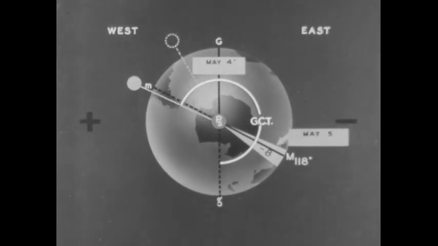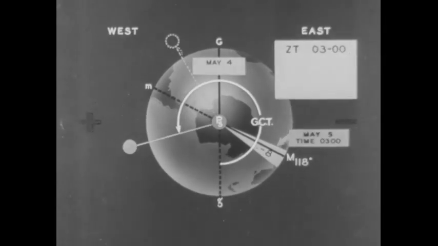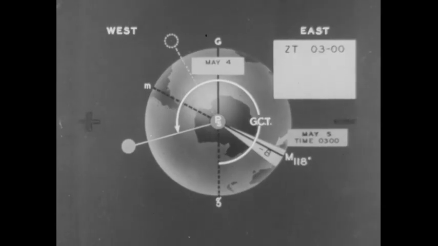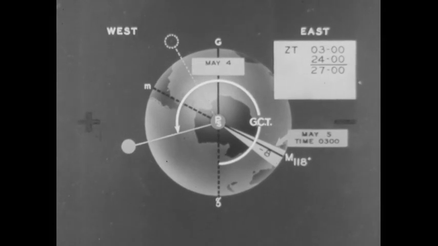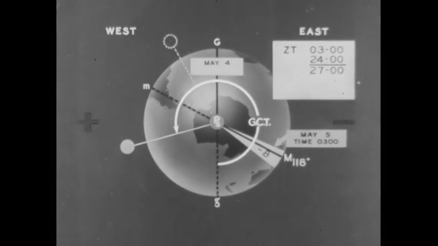5 hours pass by. The zone time increases 5 hours and is now 0300. The local date is now May 5th. As our zone description is -8, it cannot be subtracted from the zone time of 3 hours, so we add 24 hours to the zone time and take away 1 day from the local date.